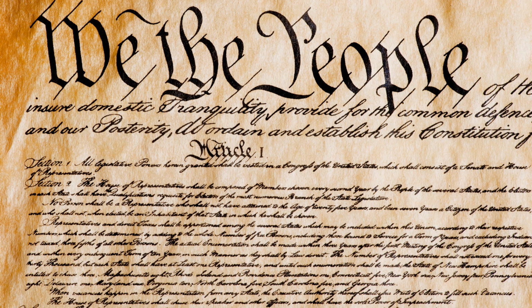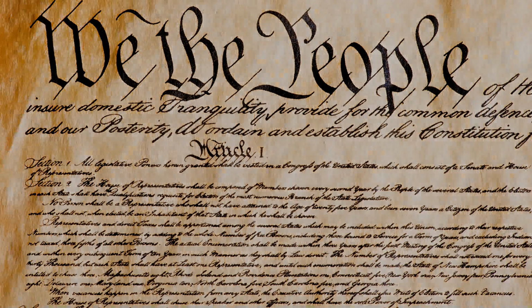Although the Constitution avoided the use of the word slavery or slave, it was based on the assumption that slavery would continue to exist, at least in large portions of the United States. For example, the Constitution contained a provision that essentially prevented Congress from prohibiting the importation of slaves until the year 1808.